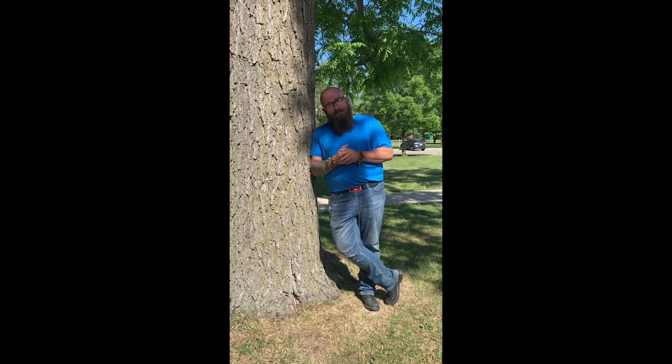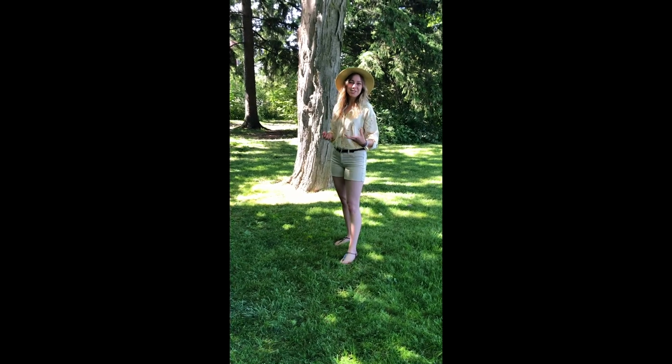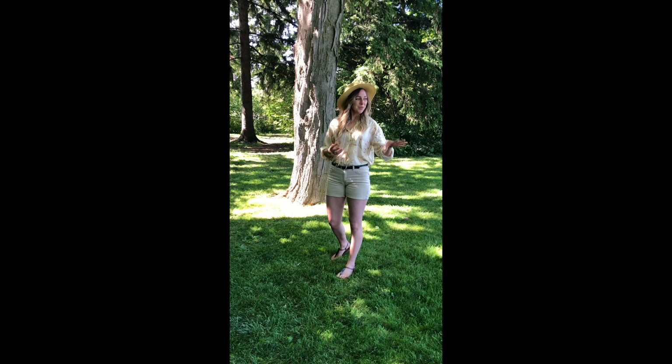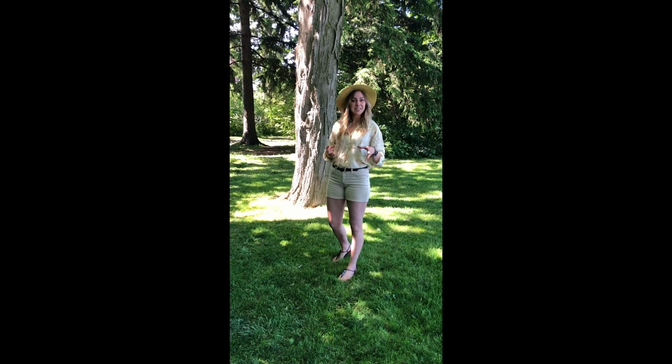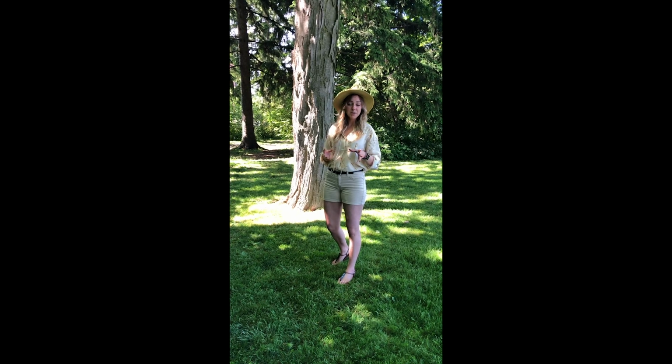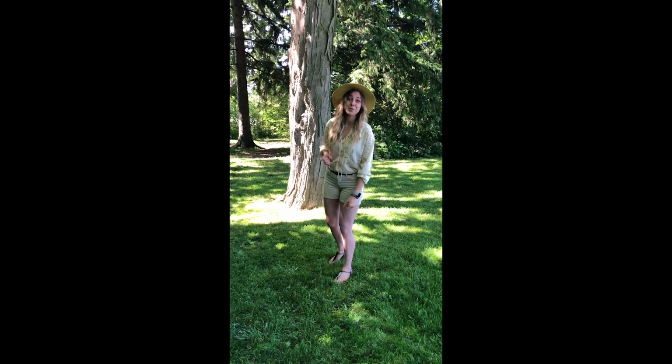Well, let's find out. Trees are essential to Toronto's biodiversity, and they provide a lot of useful things to our city. Their root systems help prevent erosion and clean our water systems. They provide awesome habitats for birds and mammals, and they also provide oxygen, which we need to breathe.